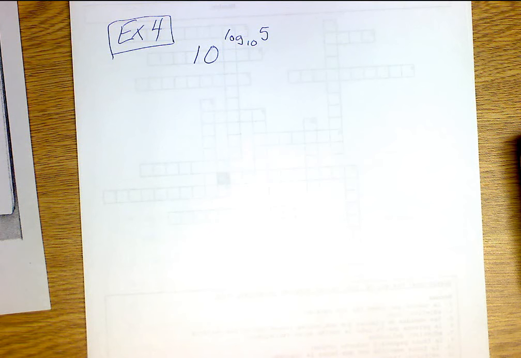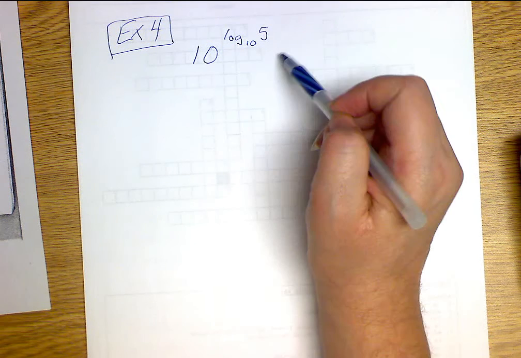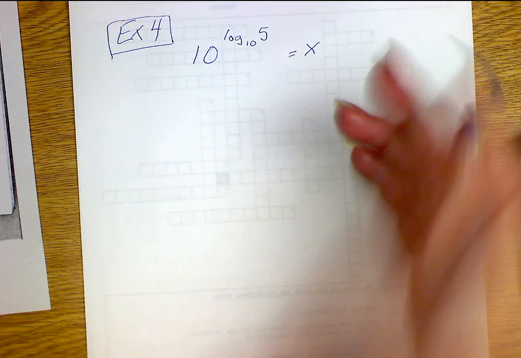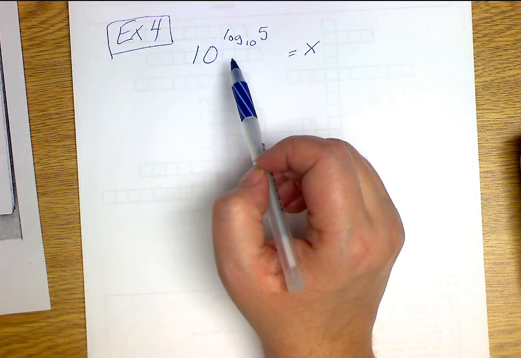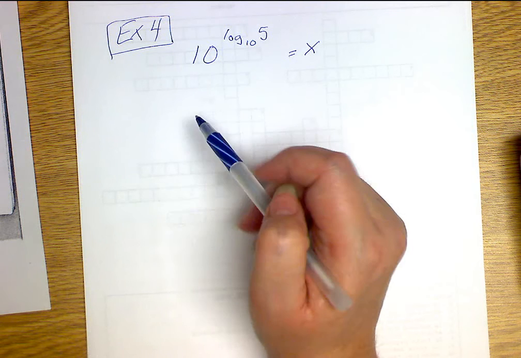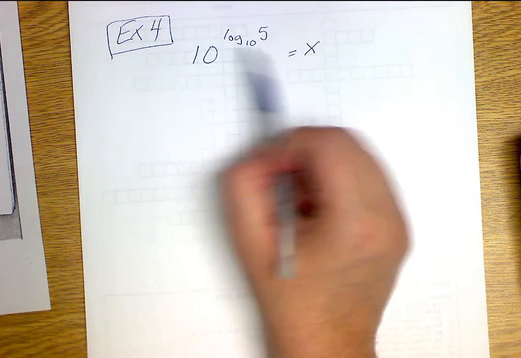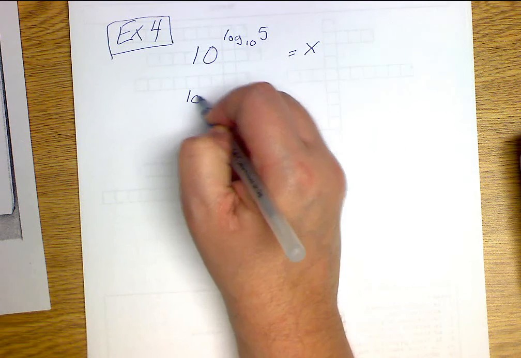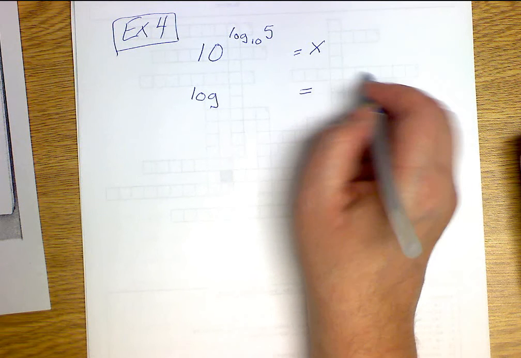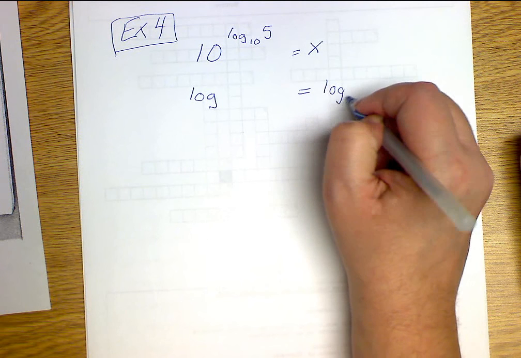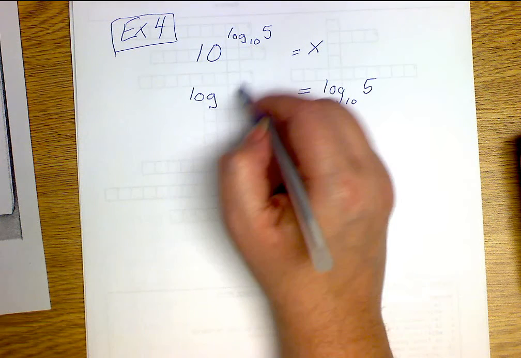All right. Some of you might already know because you're understanding what's happening here. But if you don't, we can call this x, because we don't know what it is. This is exponential form, so let's put it in logarithmic form to see what's going to happen. Logs are exponents. So what's my exponent? Log base 10 of 5, and then my base is 10, and my answer is x.